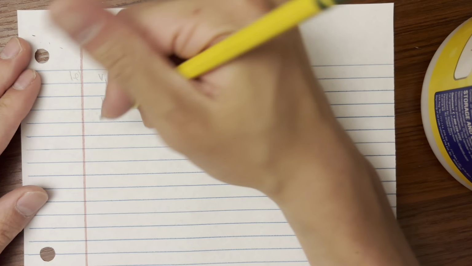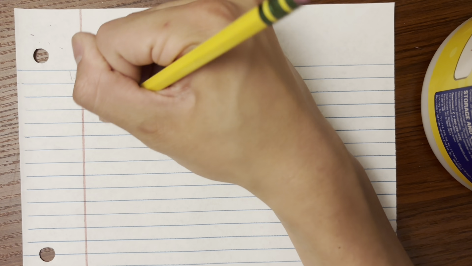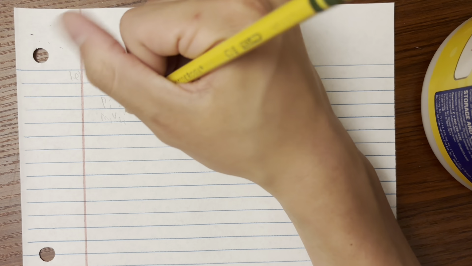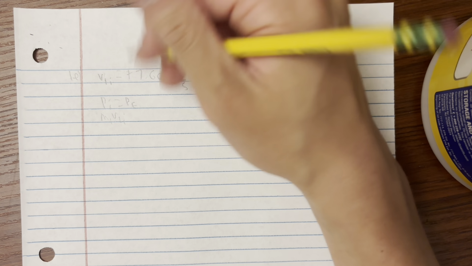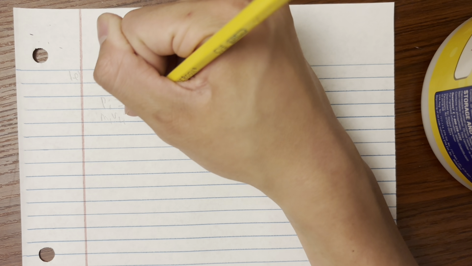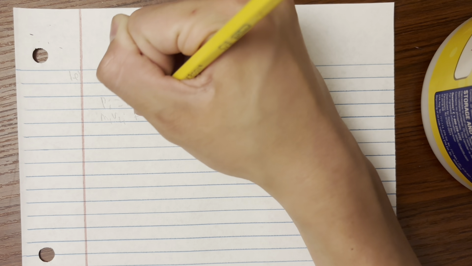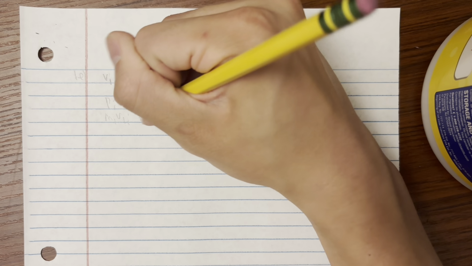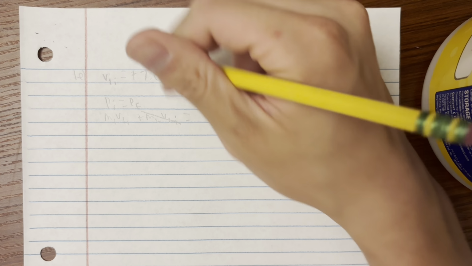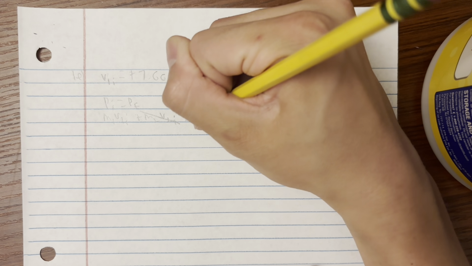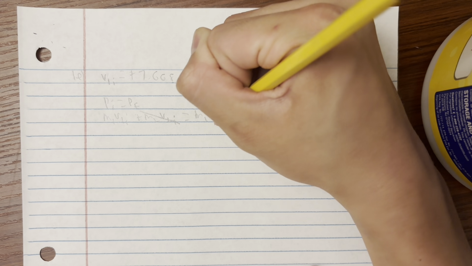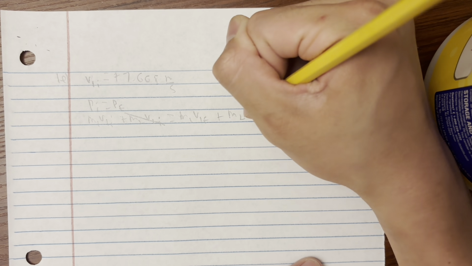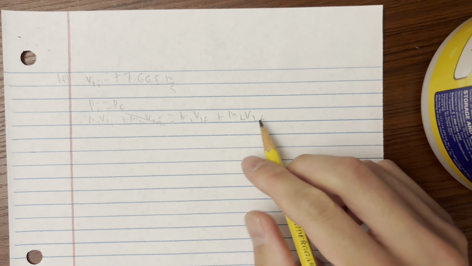In this case it would be M1 V1I, which is the momentum of the ball before it hits the block. And then we also have M2 V2I, which is 0 because the block doesn't move. It's equal to M1 V1F, which is the final momentum of the ball, plus M2 V2F, which is the final momentum of the block.